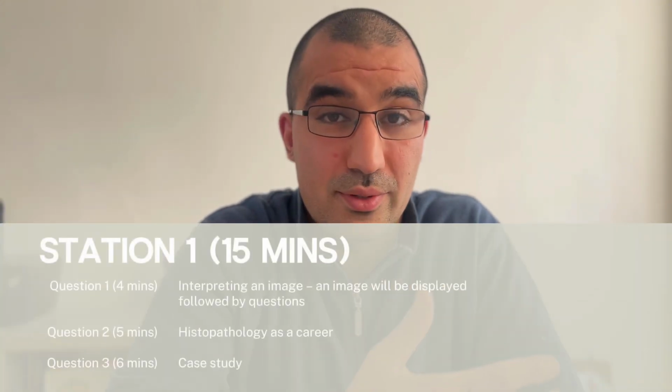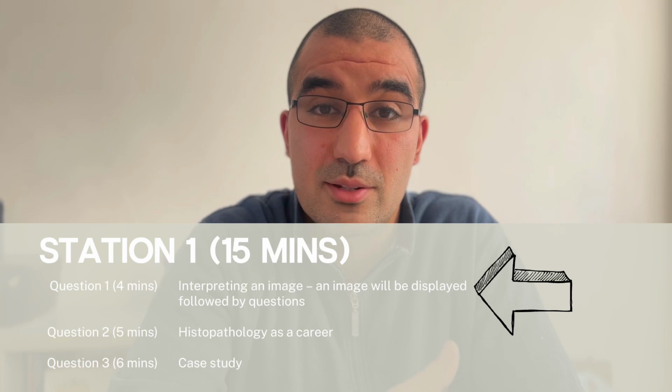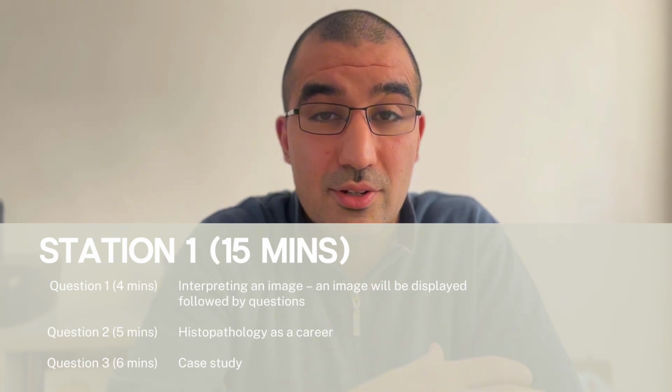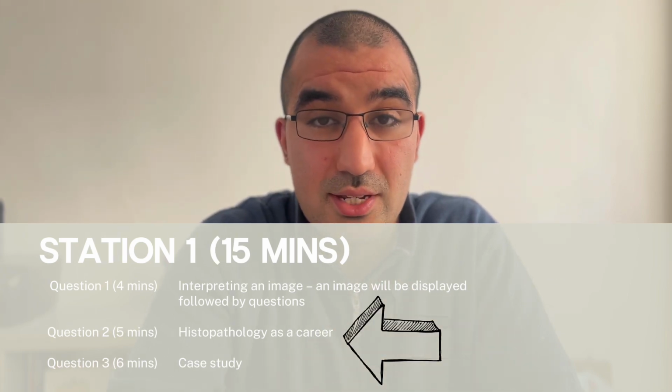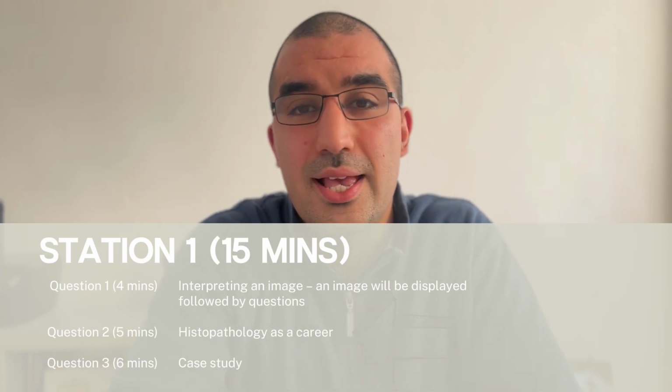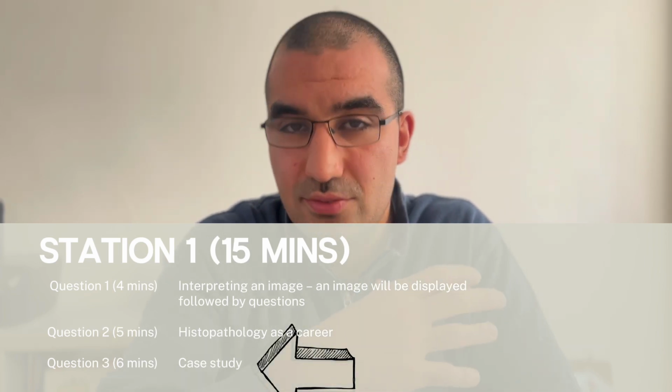Now the content has largely stayed the same over the last few years in terms of the kinds of questions that they ask. The emphasis has changed a little bit. So for example, the image interpretation station has much less time available to it now than it did previously. So station 1 is a 15-minute station, as is station 2. It starts with the image interpretation station, which is going to be 4 minutes long. Then you're going to have a discussion about histopathology as a career, which is 5 minutes long. And then you have a case study, which is 6 minutes.